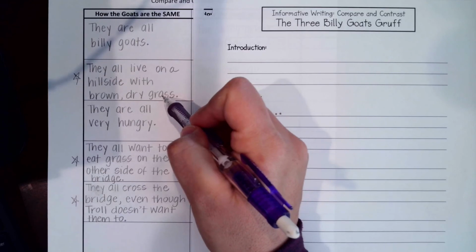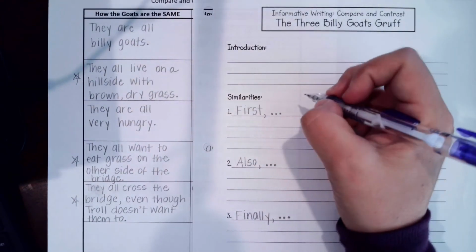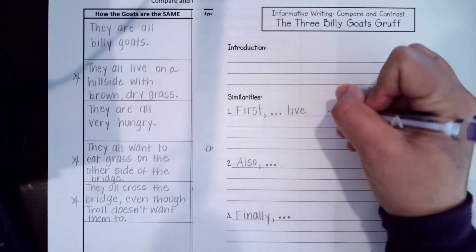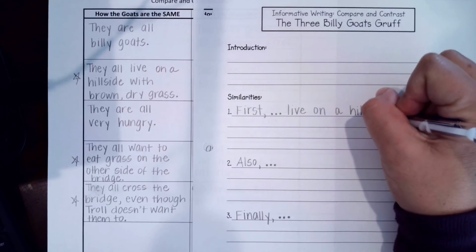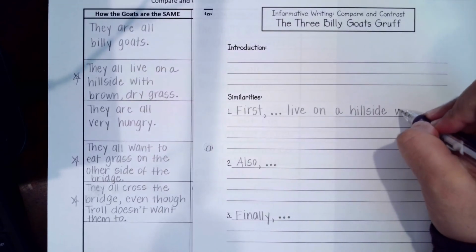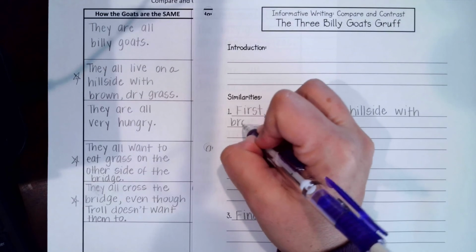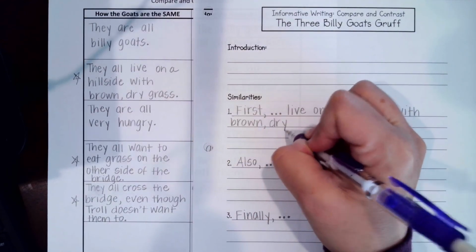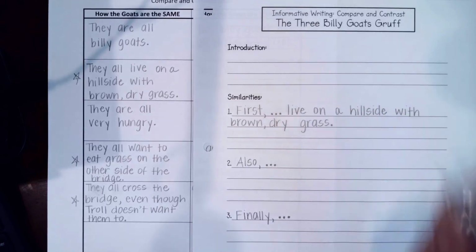And I have my first detail right here. So I have first, and I'm going to put live on a hillside with brown, dry grass.